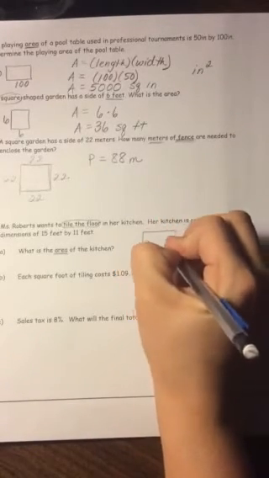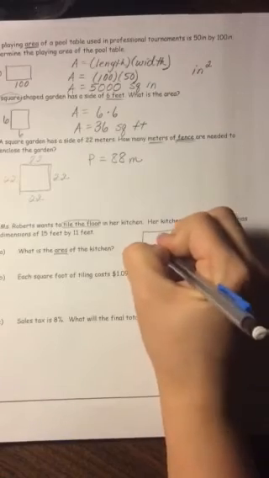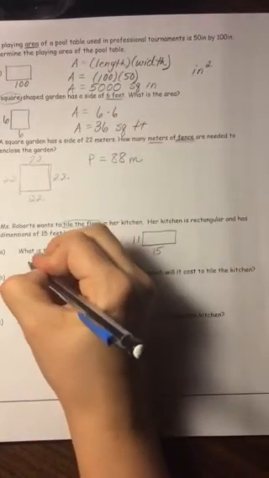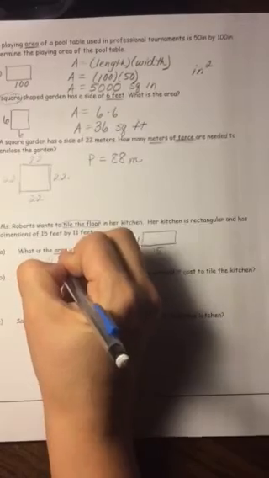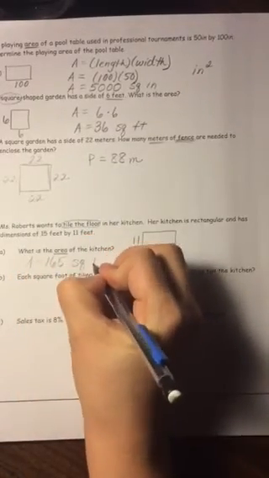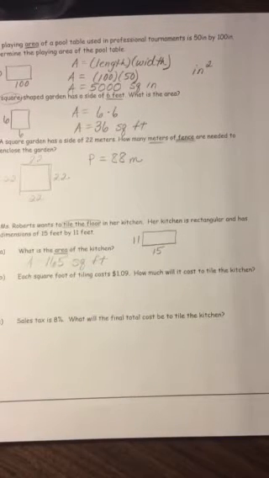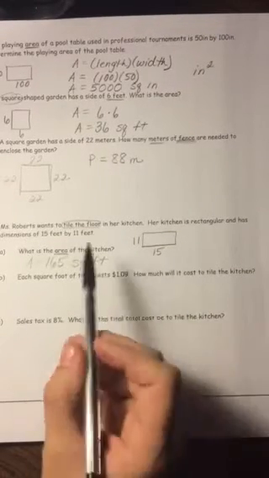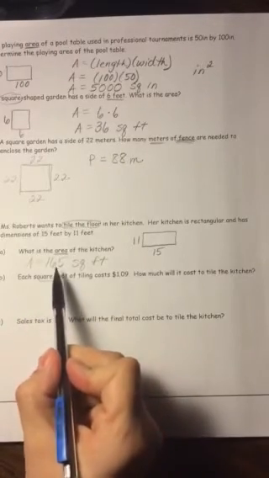It's a rectangle. Dimensions are 15 by 11. And area, so we're just doing length times width. I'm just going to do 15 times 11. So my total area is going to be 165. This is feet, so that is square feet. Each square foot of tiling costs $1.09. So each one is $1.09. Well, we need 165 of them.